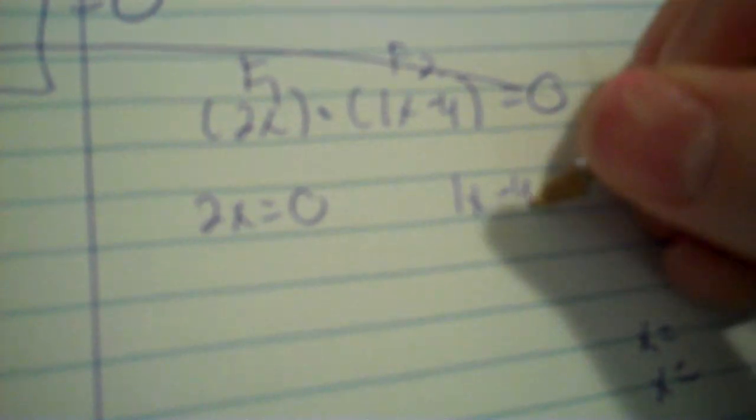So F1, F2. Okay, so we'll divide by 2 here, and that's 0. We'll add 4 here to get 4. So 0 and 4 are the answers. Okay.